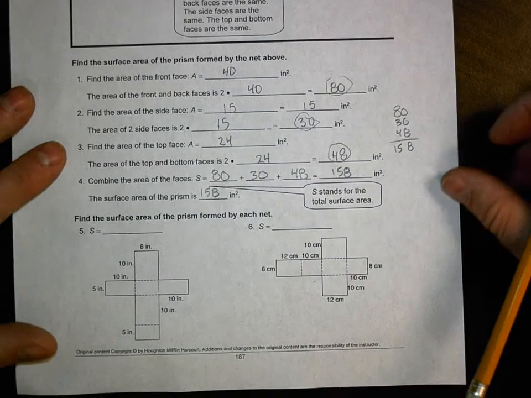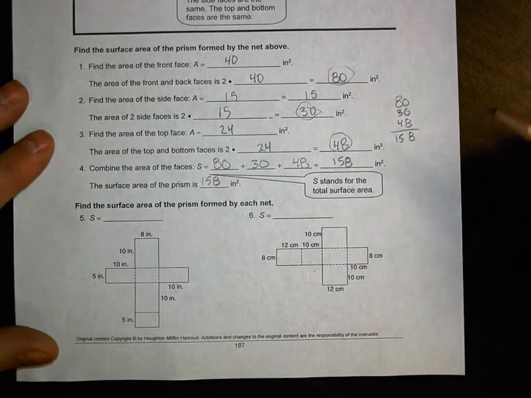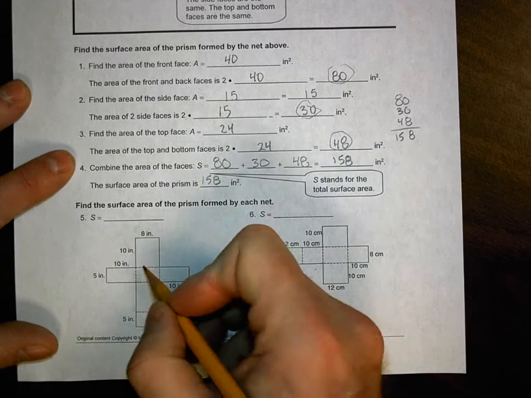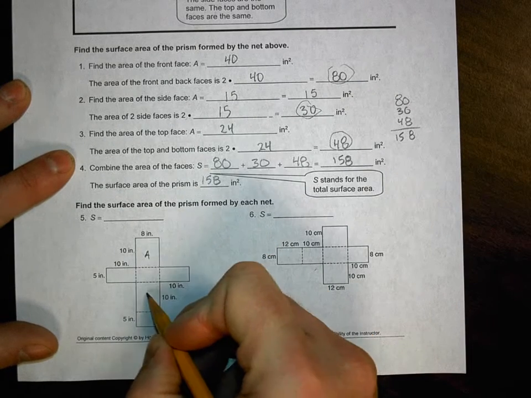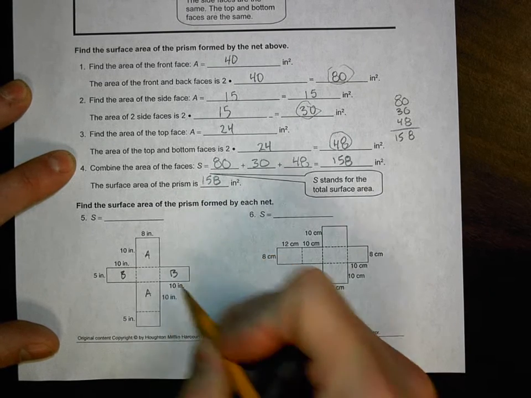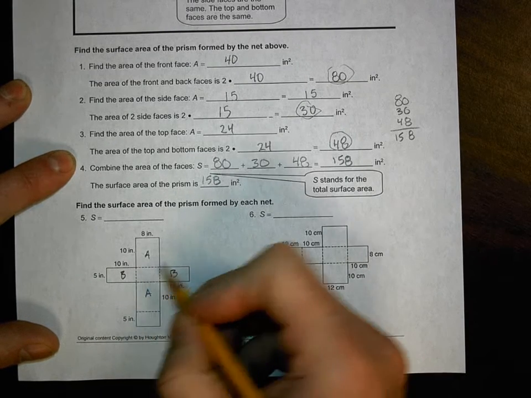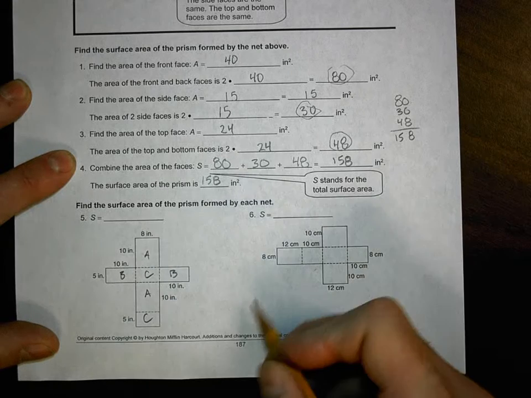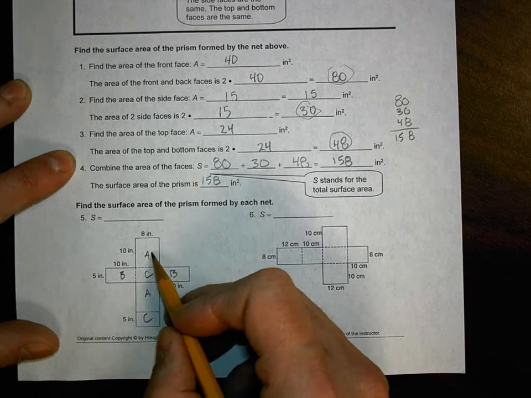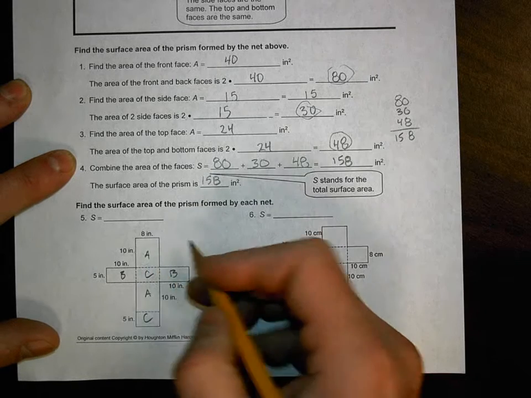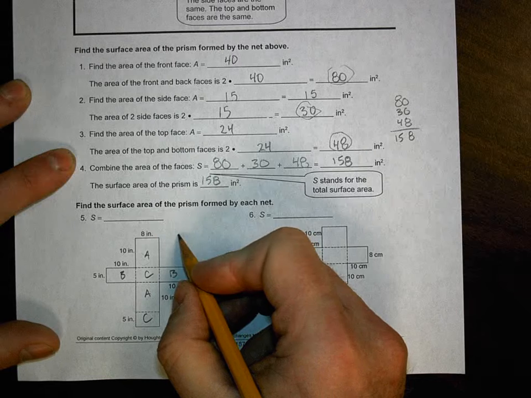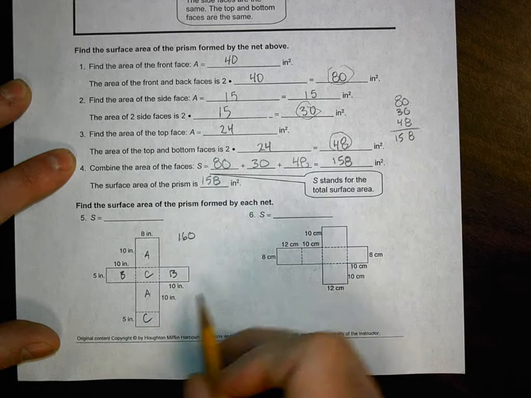So let's go down to these 2 nets down here at the bottom and apply the same thing we were doing before. So I'm going to label them. These 2 sides that match, I'm going to call them A. These 2 sides that match, I'm going to call them B. And these 2 sides that match, bases, whatever you want to call them, I'm going to call them C. Now I can figure out A's, B's, and C's, because it'll be twice that, right? So A is 10 times 8, which is 80, times 2. Remember, there's 2 A's. So 80 times 2 is 160.